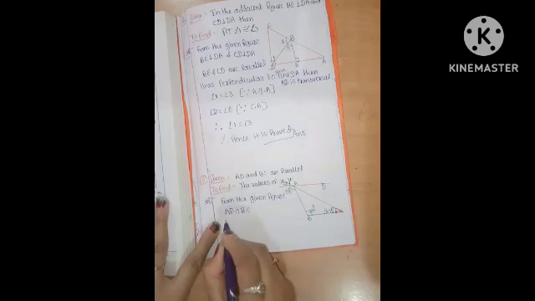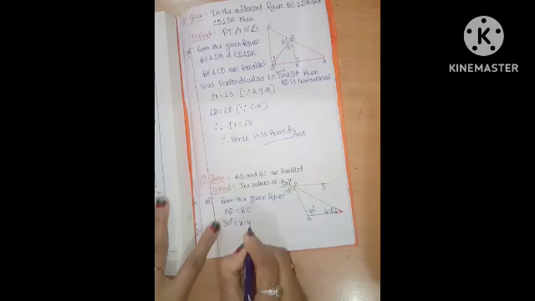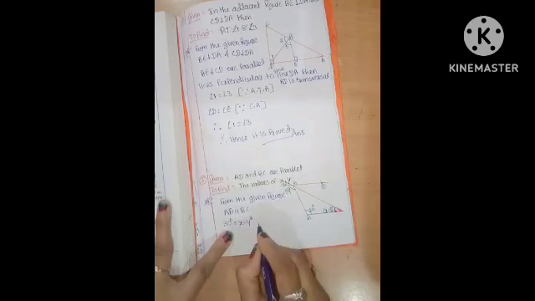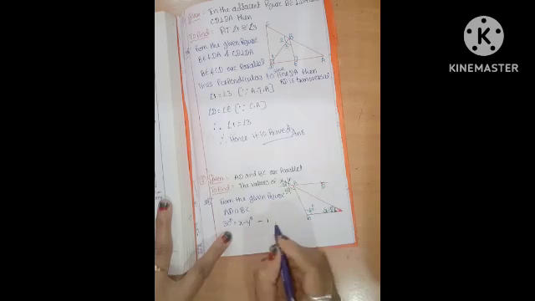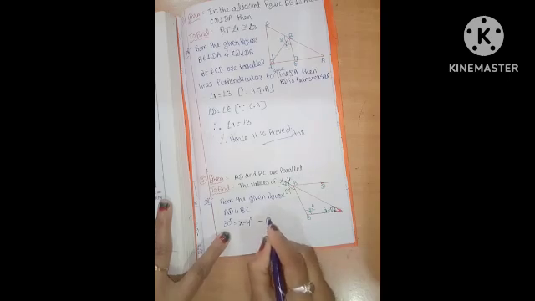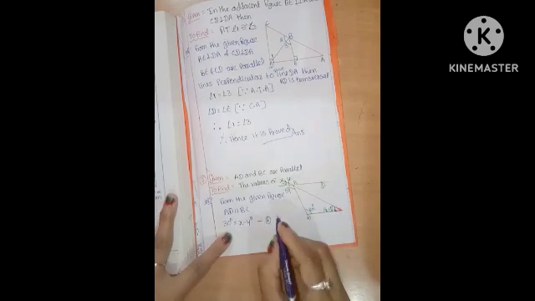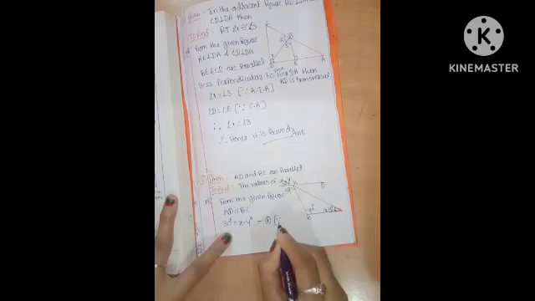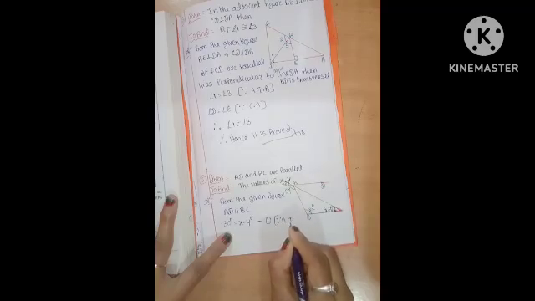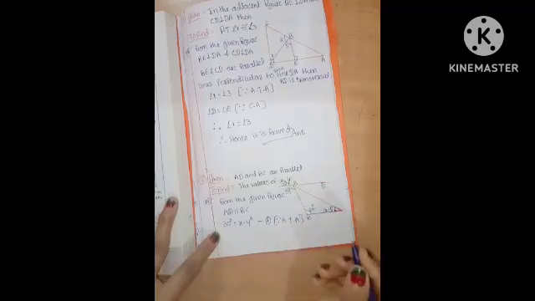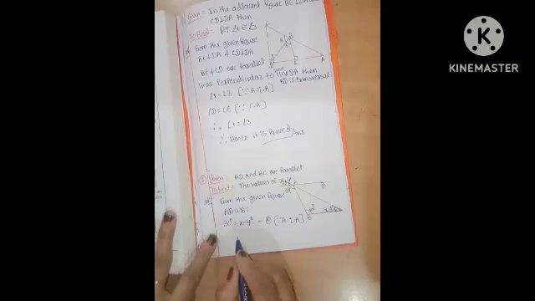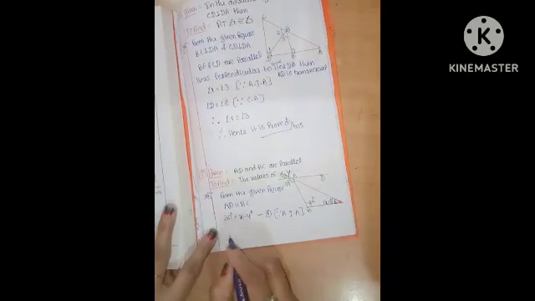Next, 30 degrees is equal to x minus y degrees. This is equation number 1. Why is it equal? These two are the alternate interior angles, equal only. This is equation number 1.